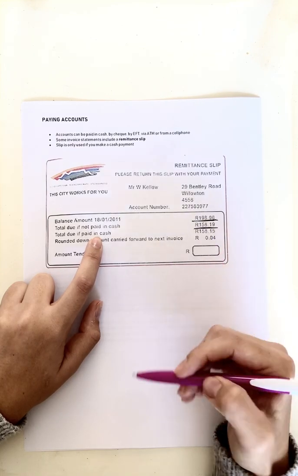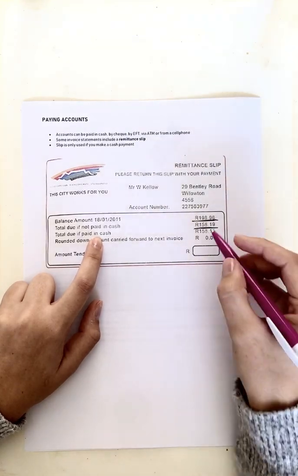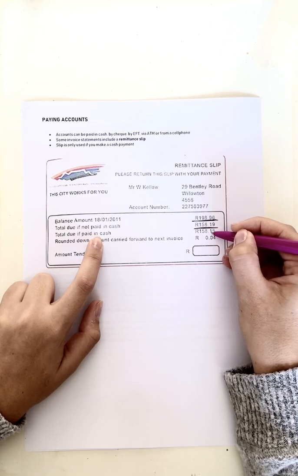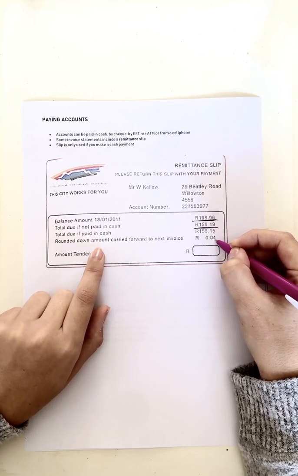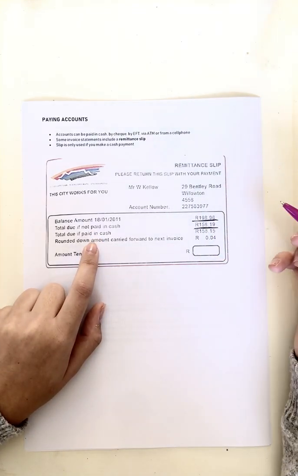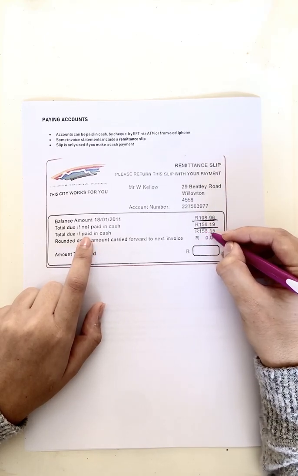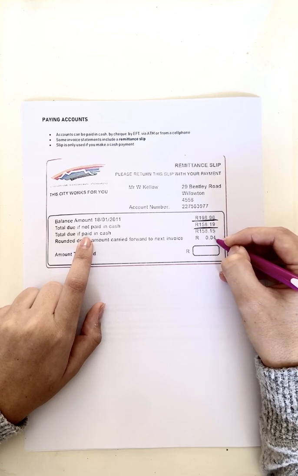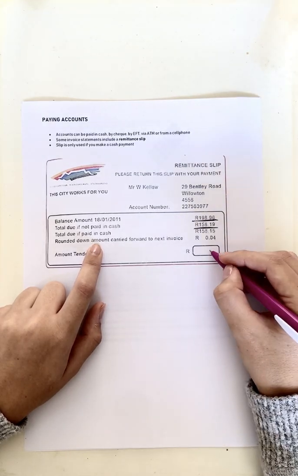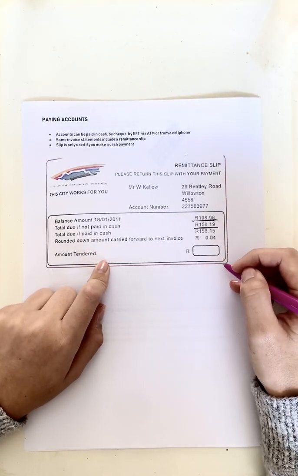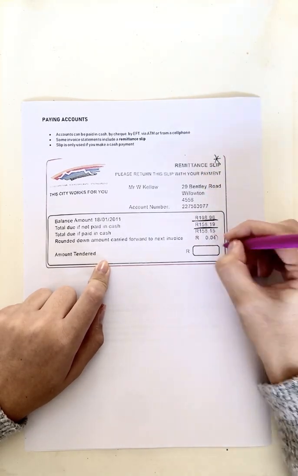Now the reason for this is if you pay in cash, because we don't have 2 cents or 1 cent anymore, we can only round off to the nearest 5 cents. So we have to do 15 cents, and the 4 cents gets carried on to the next month. So if they pay by cash, they have to pay 158 and 15 cents, and the 4 cents that they couldn't pay because we don't have 2 cents and 1 cent gets carried over to the next month. This only happens when you pay by cash because they have to carry this 4 cents over.